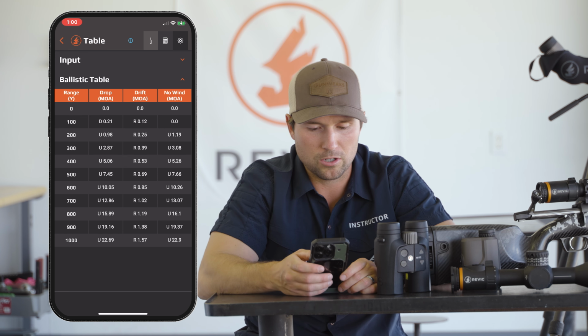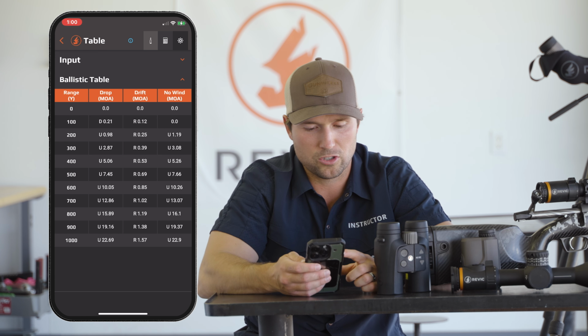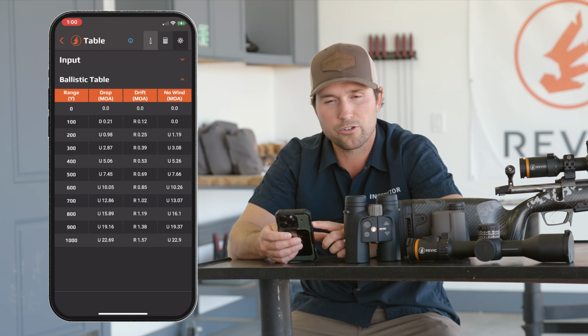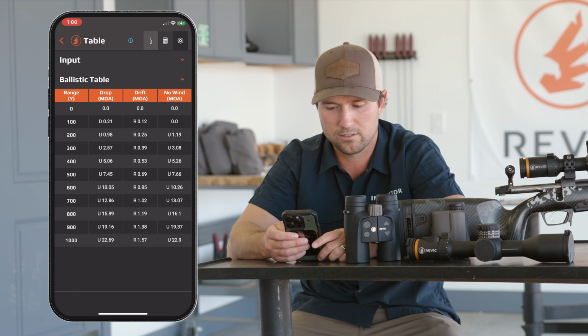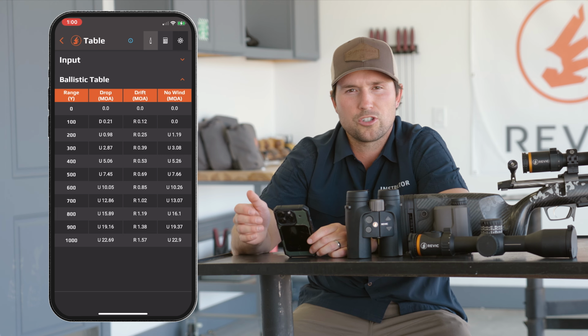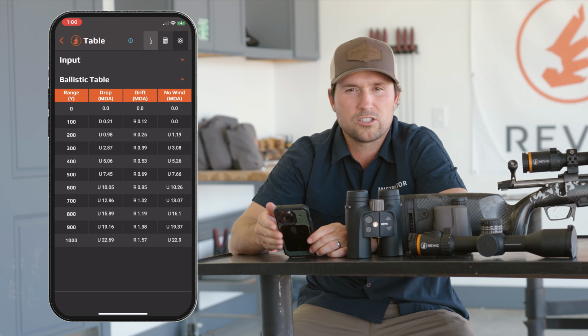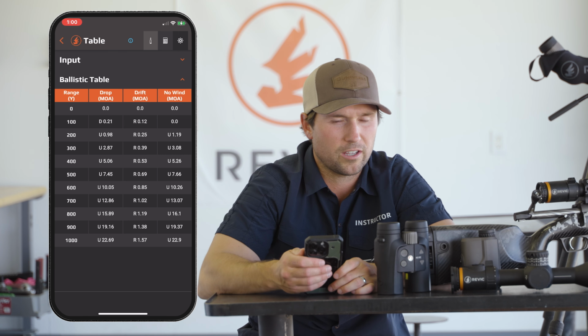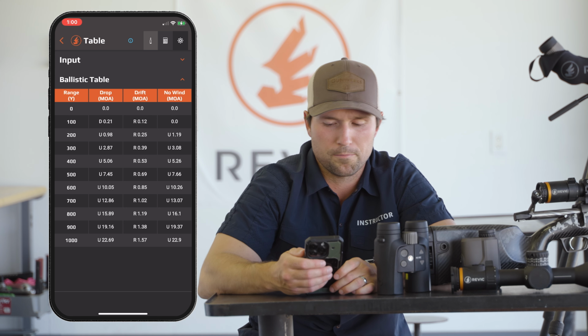I'll hit every column here. We've got range on the left, so if I just follow that down, I have ranges with 100-yard intervals from 100 to 1,000. To the right where it says drop, that's going to be how much you're going to dial onto your ballistic turret. That's a complete solution with all of your earth-based effects to include aerodynamic jump.